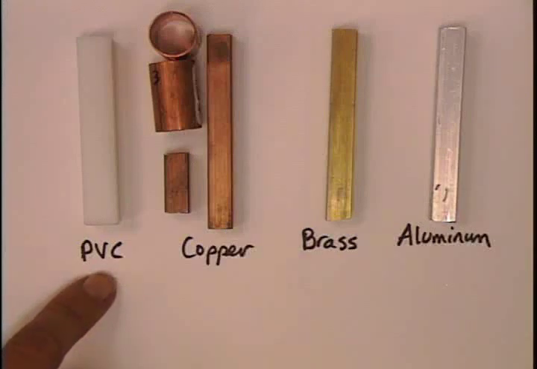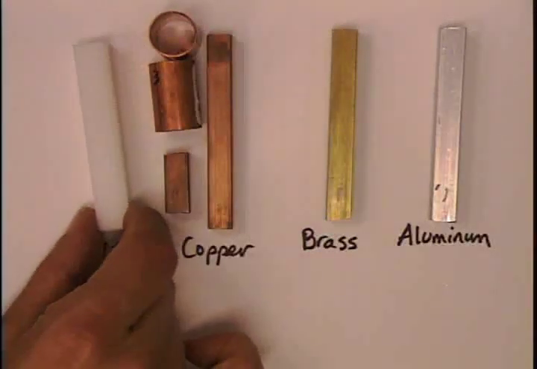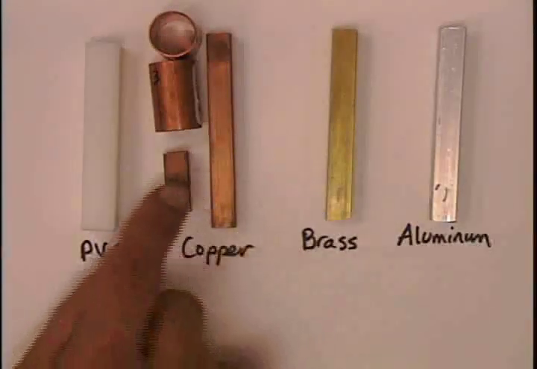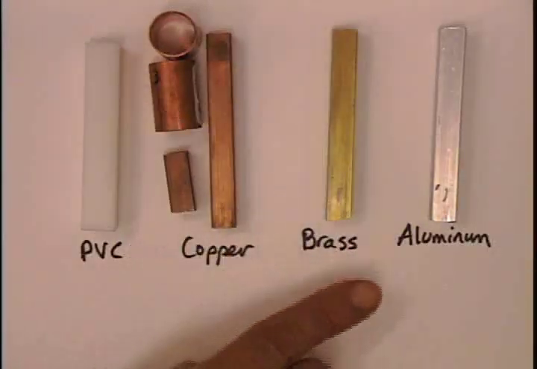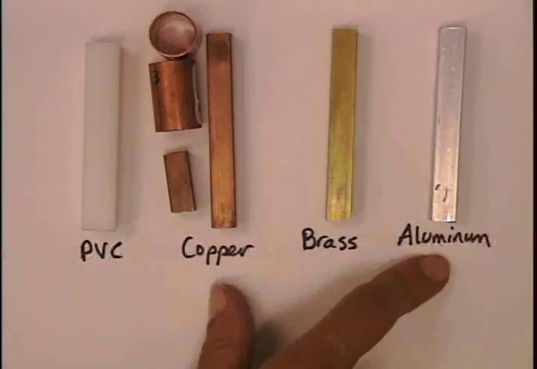We're going to be using a PVC rectangle. We're going to be using several different shapes and sizes of copper. These are all made of copper, the same metal. This is just a tube sideways. We're going to be using a piece of brass, and we're going to be using a piece of aluminum.